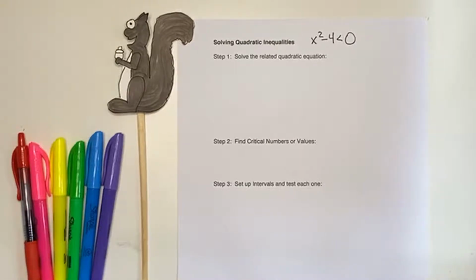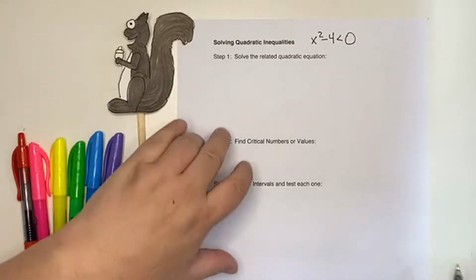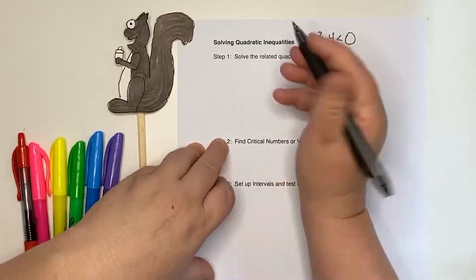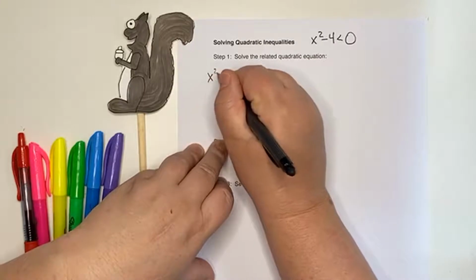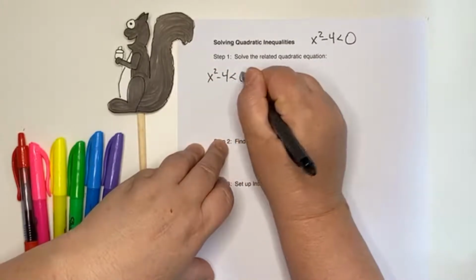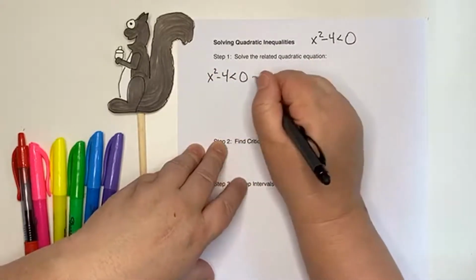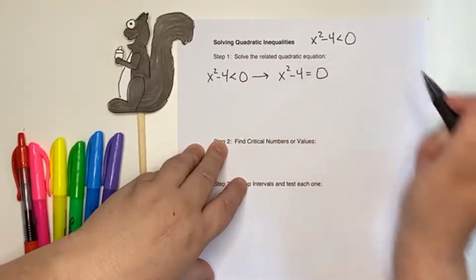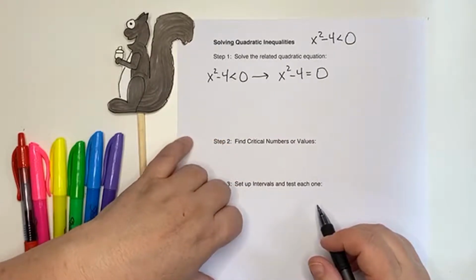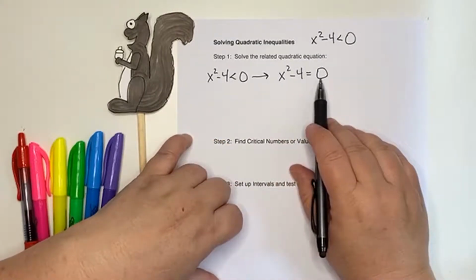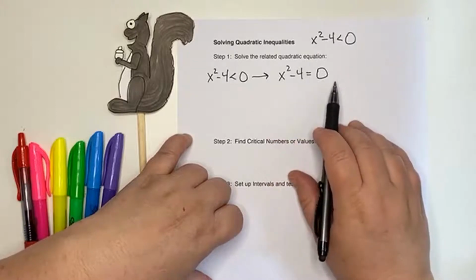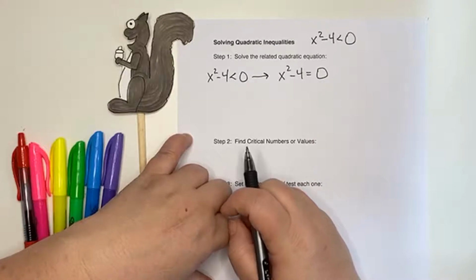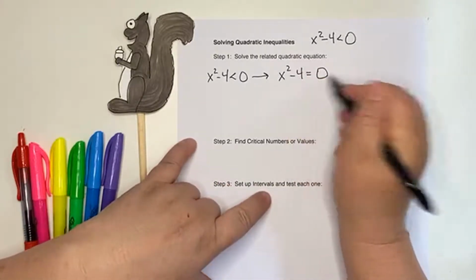Okay, so we're going to solve the related quadratic equation. So what's the related quadratic equation? Well, if I have x squared minus 4 is less than 0, then I'm going to solve the equation x squared minus 4 equals 0. And you've got a couple ways to solve this. You could use the quadratic formula. You can use factoring. I'm going to use factoring because I think it helps to show us what's actually going on.